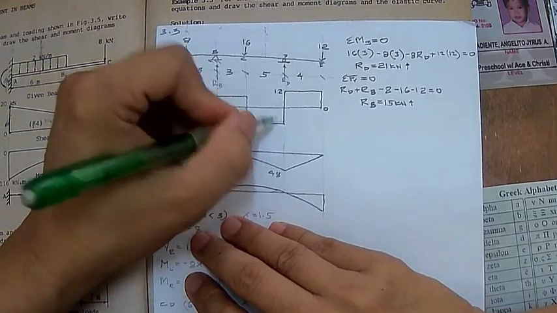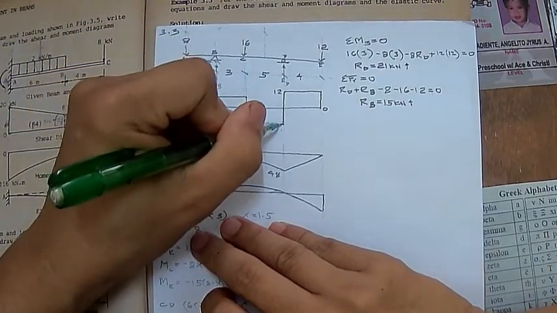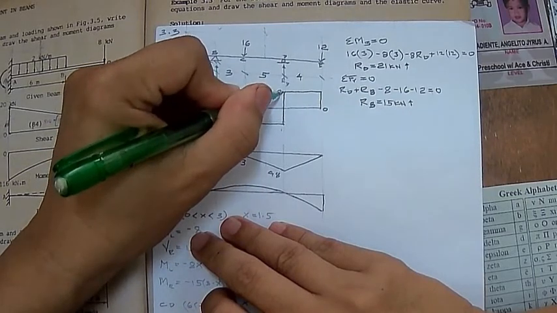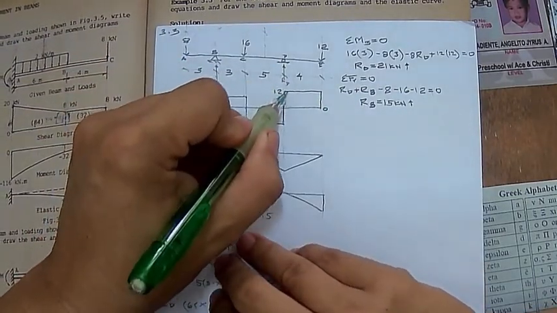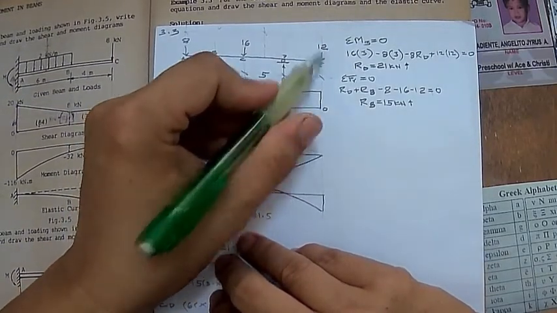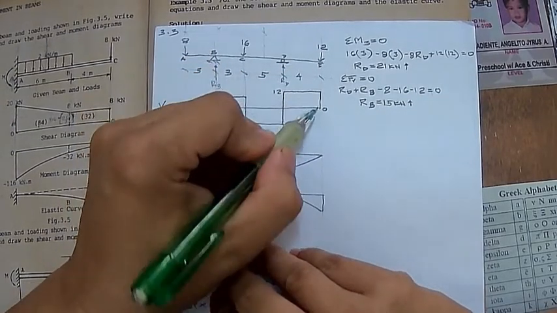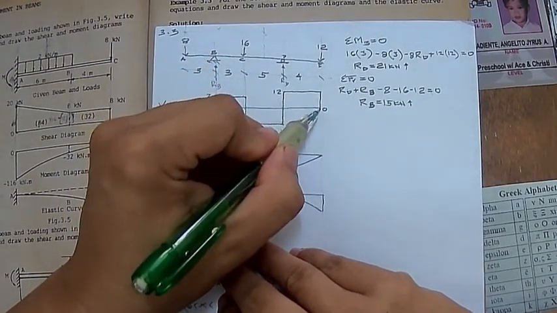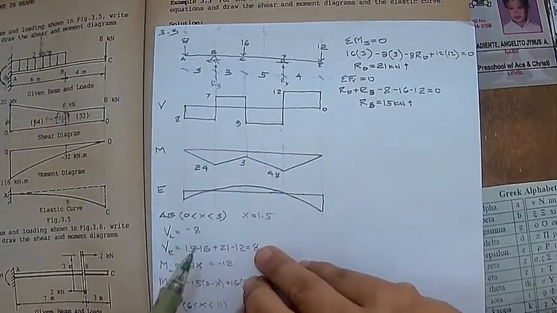So, negative 9 plus 21 would give you positive 12. Tapos, walang load. You move horizontally. Okay, so 12 minus 12 na load should go back to 0. So pag bumalik yan sa 0, meaning yung reactions mo ay tama.